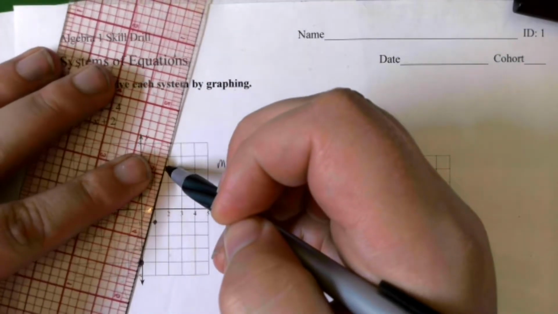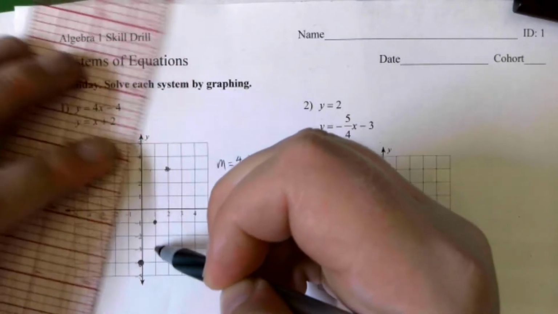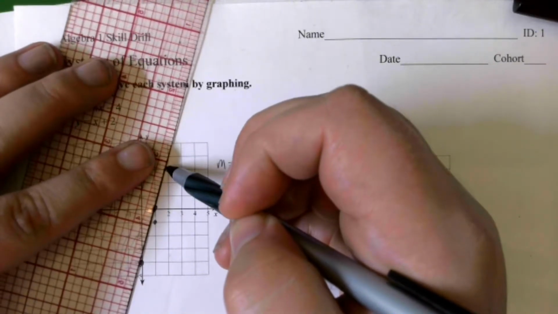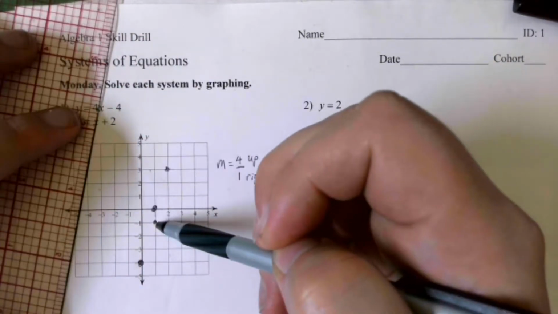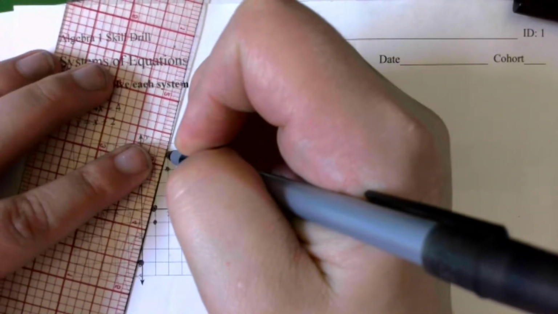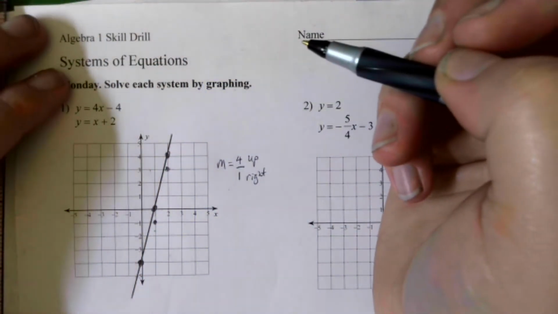Get a straight edge. Uh-oh, I didn't count to 4. I knew it was wrong because when I tried to connect the dots, it didn't touch all of them. So this one was off, which then made this one off. That's correct now. Draw your line.